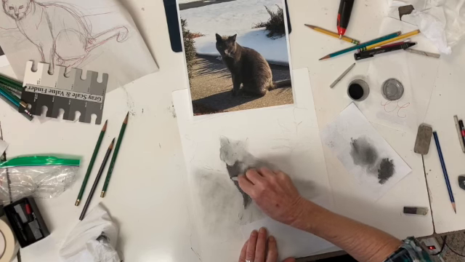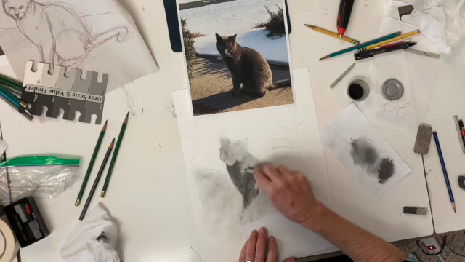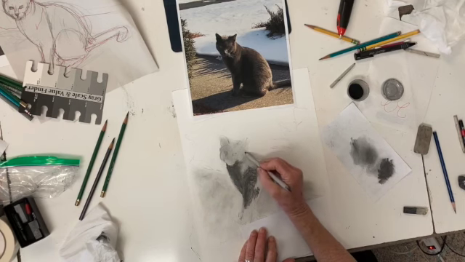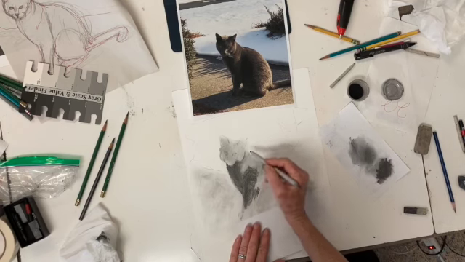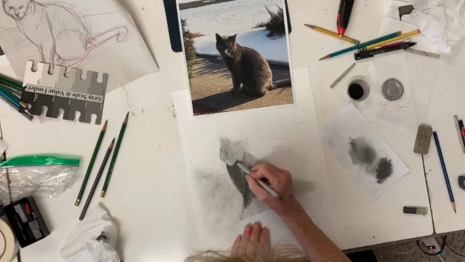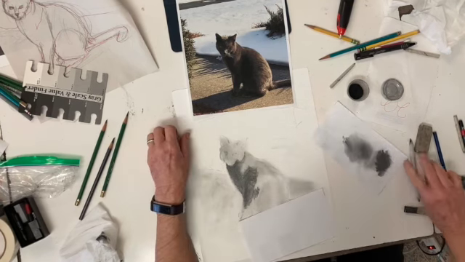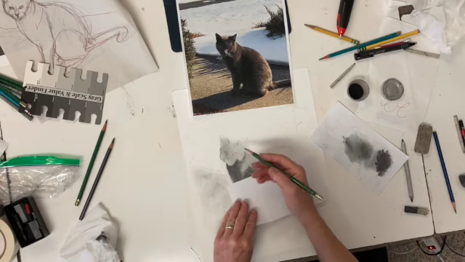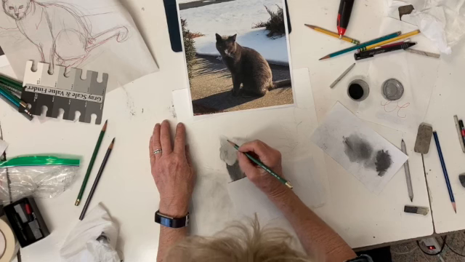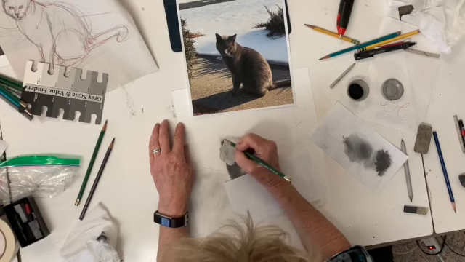Almost like if you were using watercolor, you would sort of soften the edge with your brush. And then this becomes a drawing tool also if I saturate it with graphite. This is an 8B, so it's pretty dark.